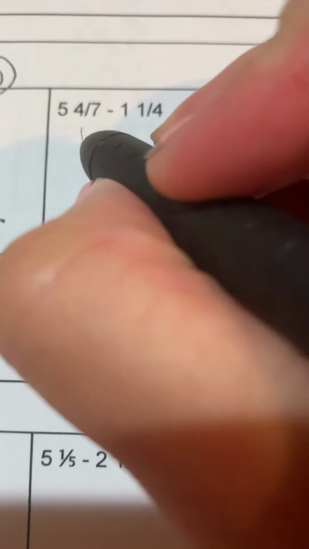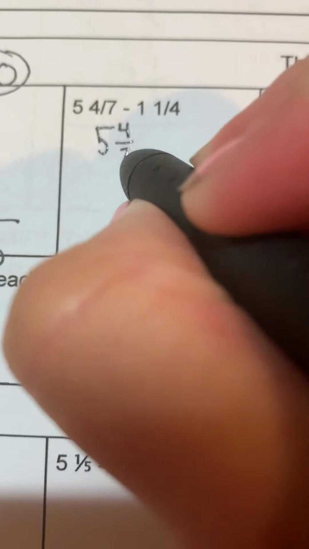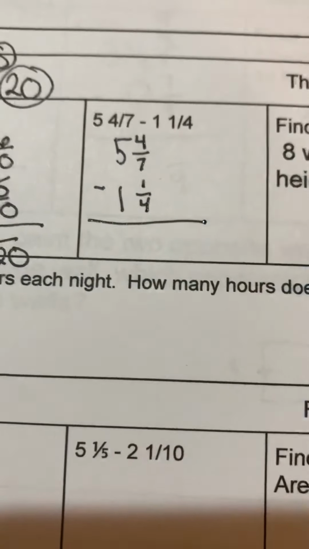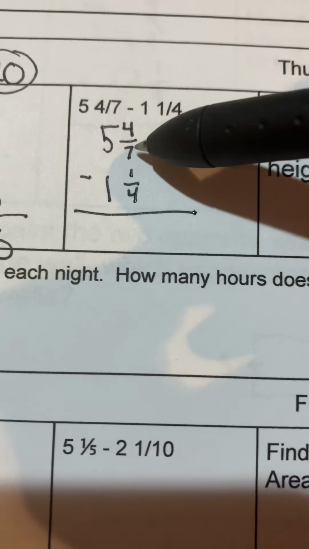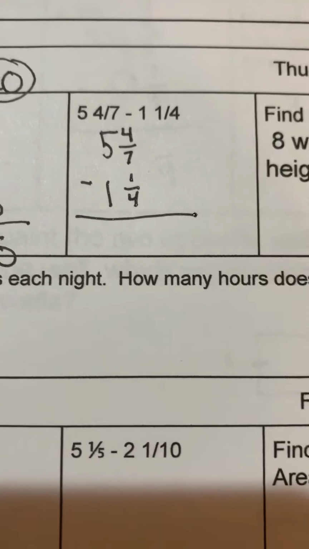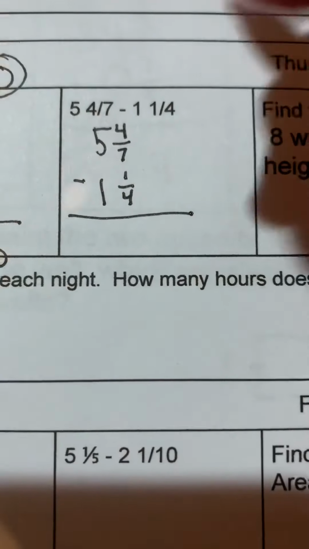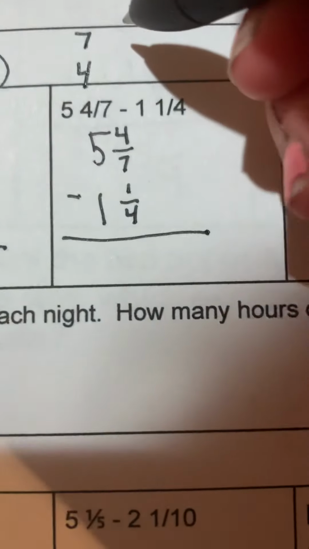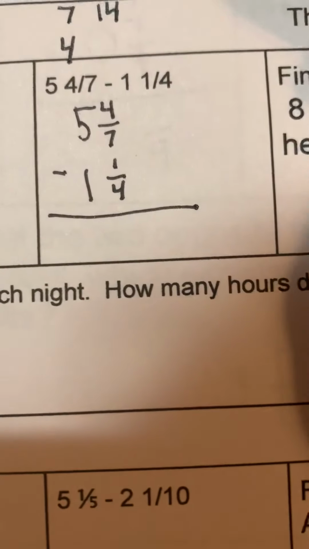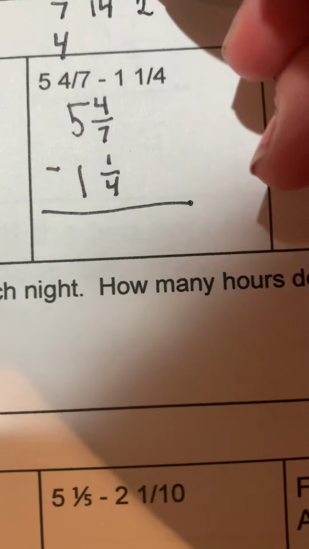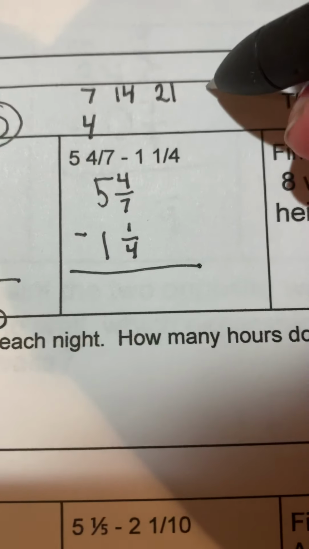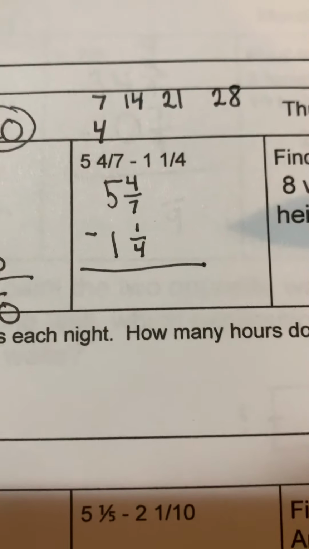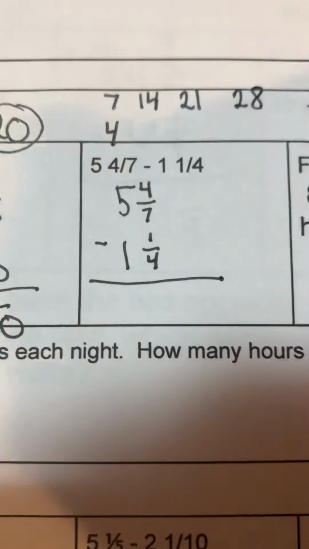Your next one, 5 4/7 minus 1 1/4. Our denominators are 7 and 4, so we have to find a common denominator. 7, 4. Going through our facts, 7, 14, 21, 28.